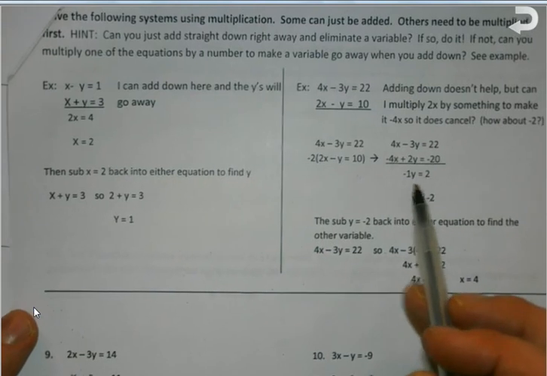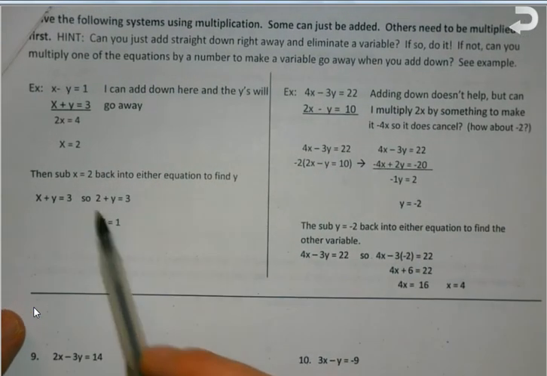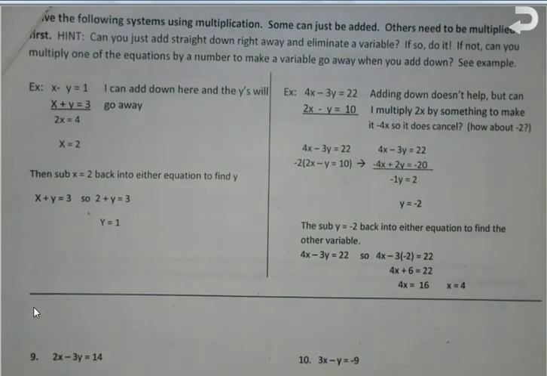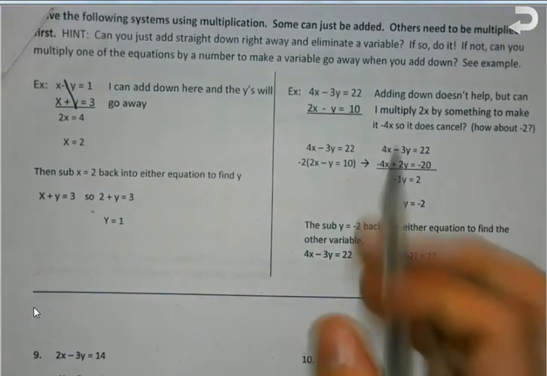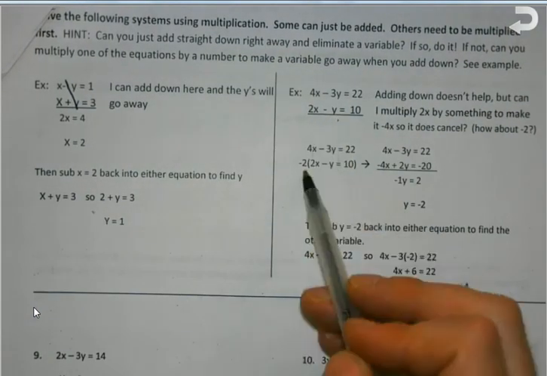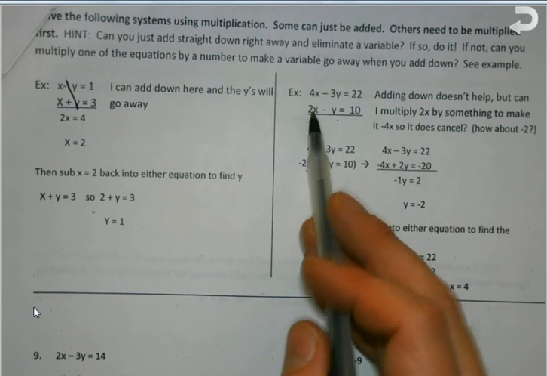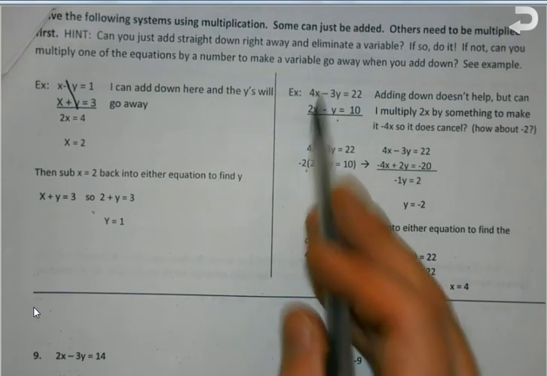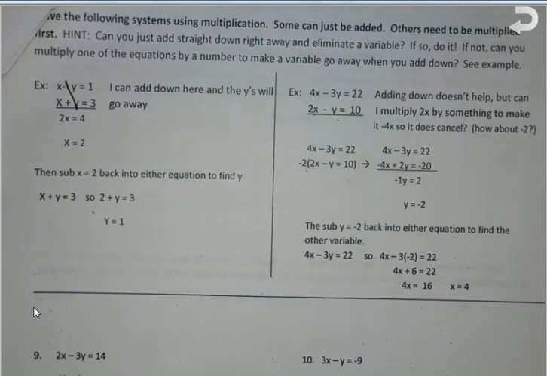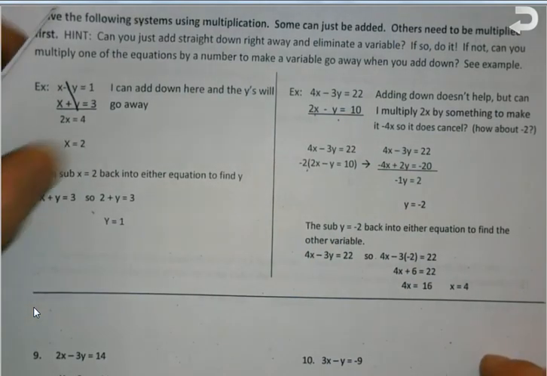And we've got another example of one where I don't have to multiply, where if I just add down, the variables go away, and I substitute it. Whereas here, I had to multiply the bottom one by a -2, because I wanted this to be -4 since that's 4. They both work for us, though. Both of the examples will be sitting there trying to help you out in the test as well. So let's do an example of each type here.